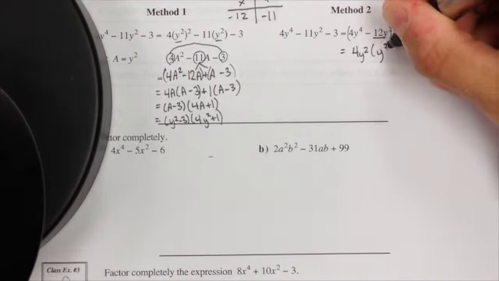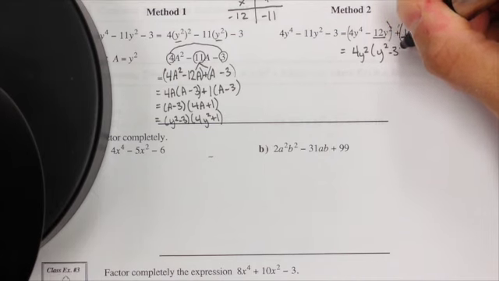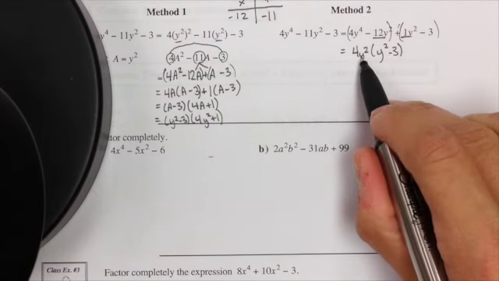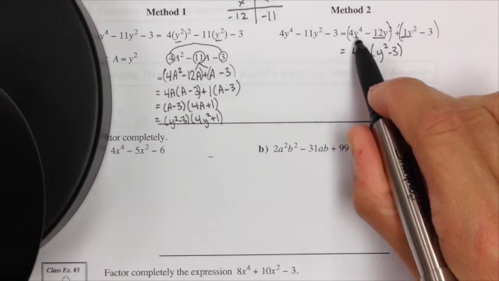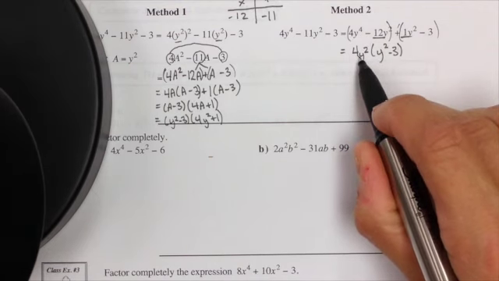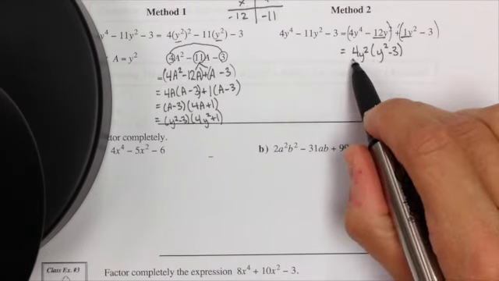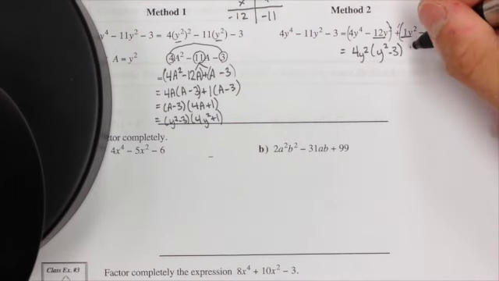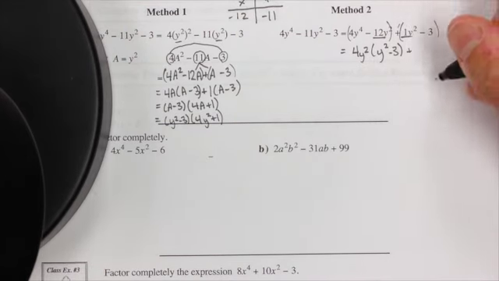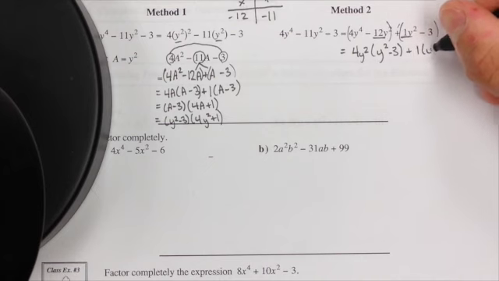This would become y squared minus 3. So 4y squared times y squared would give you 4y to the fourth. 4y squared times 3 would give you 12y squared. And then again, we're going to factor out that 1, so that'll give us 1 times y squared minus 3.